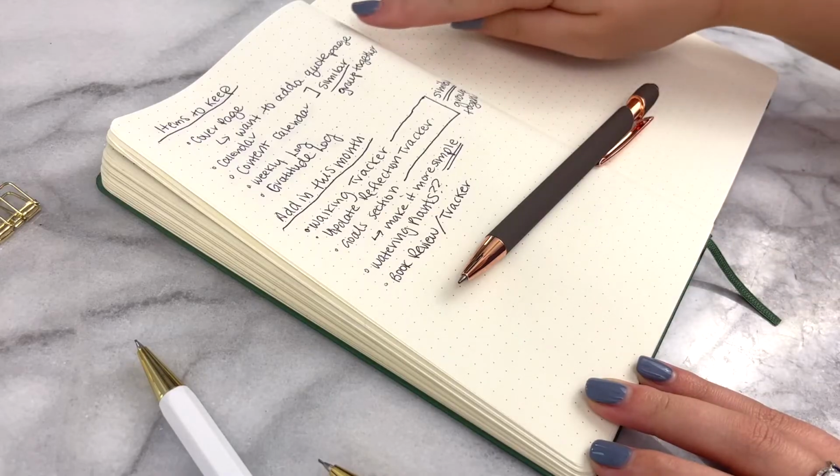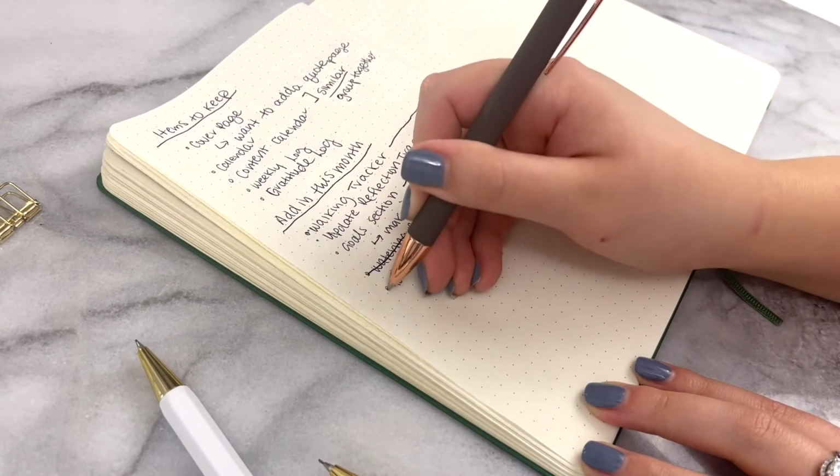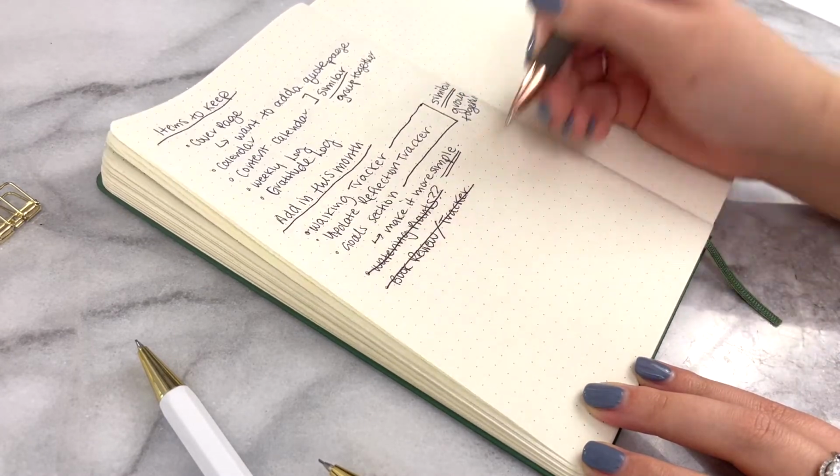After you've figured out exactly what spreads you want to include, go through that list, take off the ones you don't think you're going to use, and keep the ones you are going to use. Then we're going to figure out the layout to them. So what order are they going in?